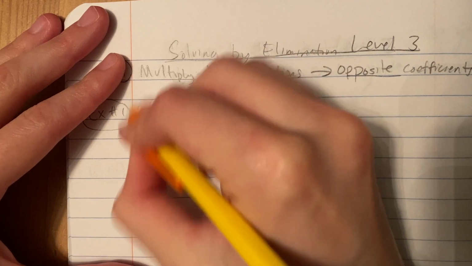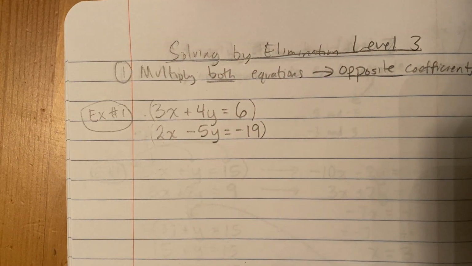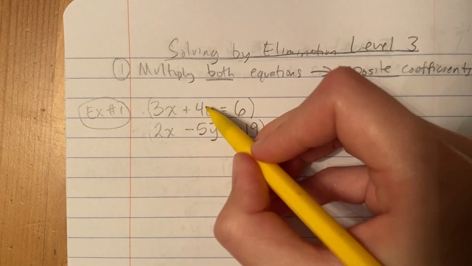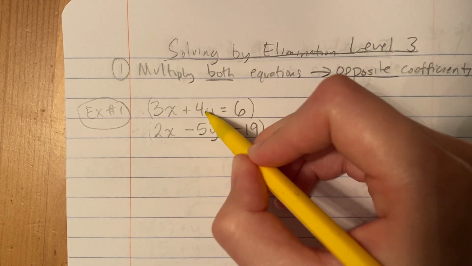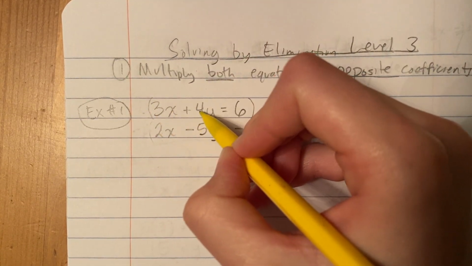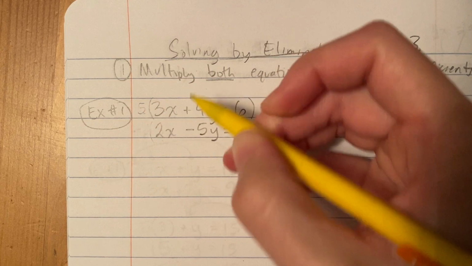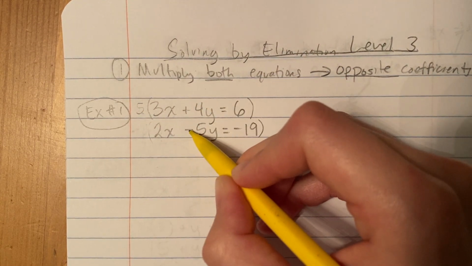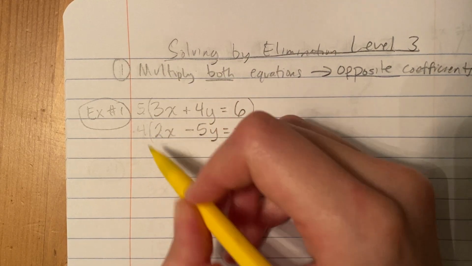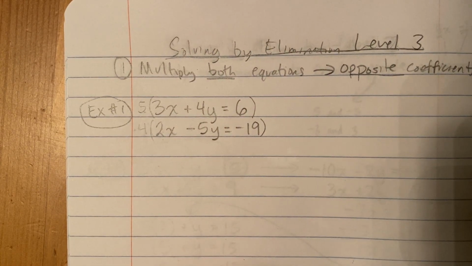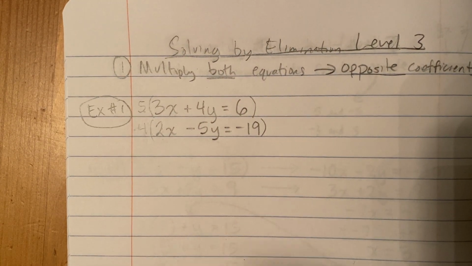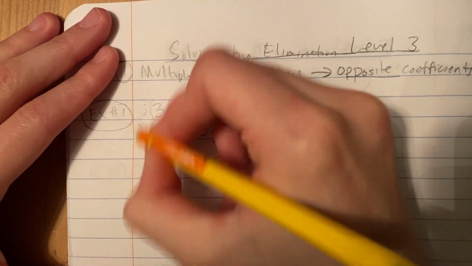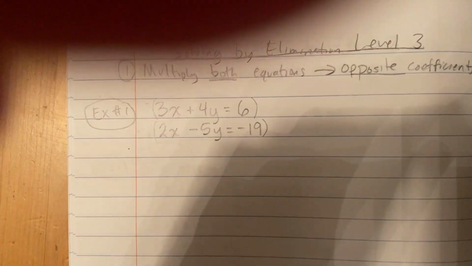Now the other option is I could say 4 times 5 is 20. I'm going to make this positive 20. So how do I make that positive 20? 4 times what is positive 20? Oh, 4 times 5. That's going to be positive 20. And then this is going to be negative 20. Well, it's already negative, so I just need to multiply it times 4 and get negative 20. Okay, this option would work too. So I'm going to just take my first option and show it to you.